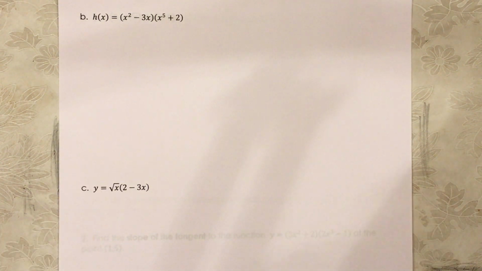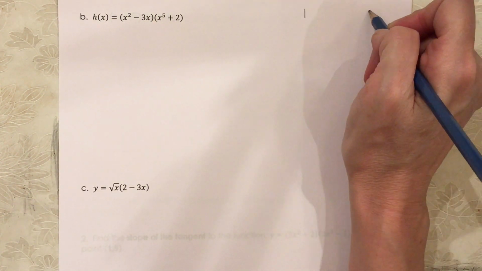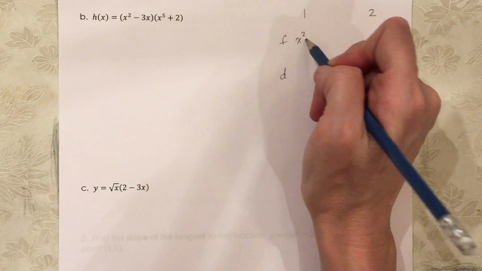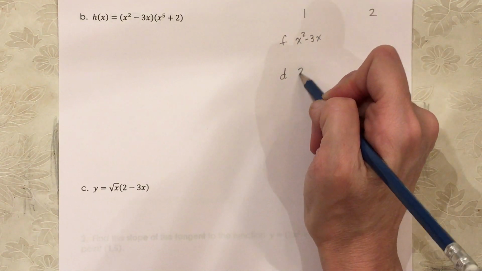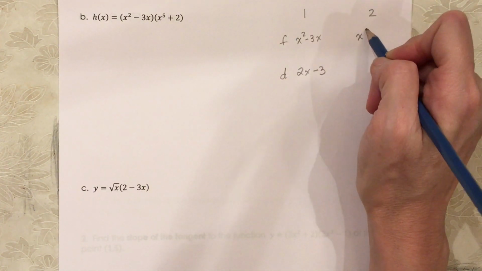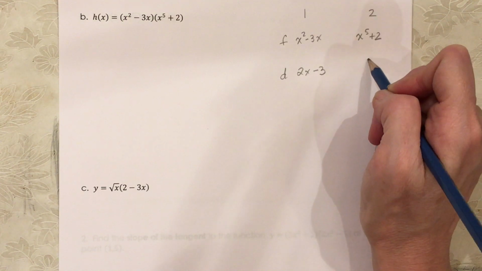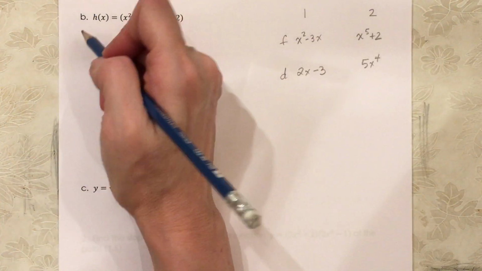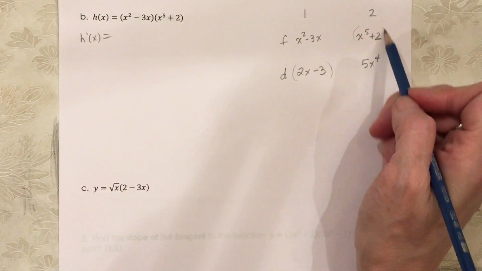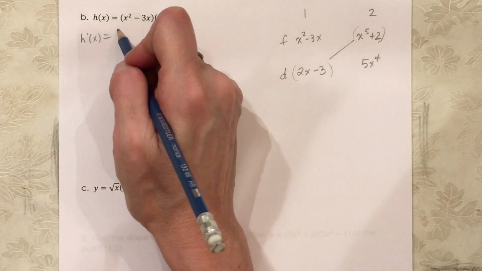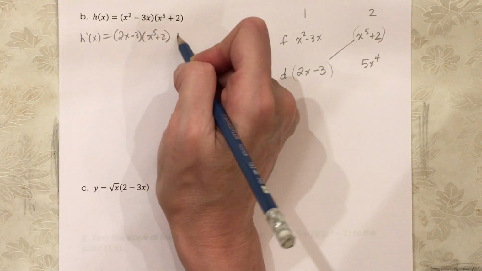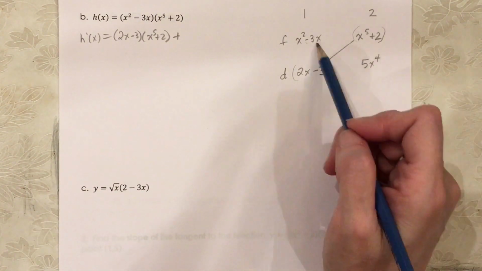Okay, so B. So we still want to set up our first function, our second function, and its derivative. So my first function is x squared minus 3x. Its derivative is 2x minus 3 using the power rule. My second function is x to the 5th plus 2, and its derivative is 5x to the 4th. So if I was finding h prime at x, it's the derivative of the first times the second. Both of those are binomials, so it doesn't matter which one I put first. Plus the first times the derivative of the second.